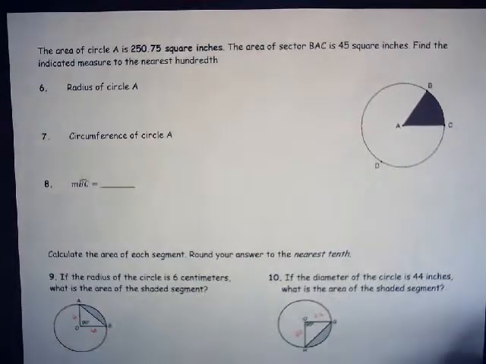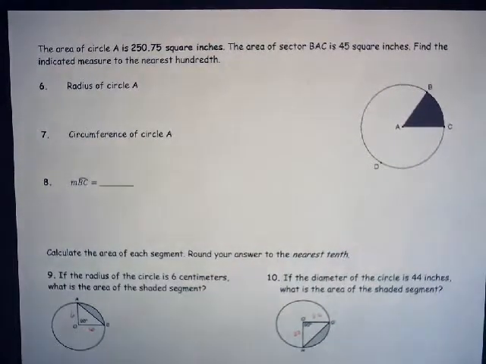Okay, here's the second part to 10.2, 10.3 notes. Ran out of time. I apologize. Had to make this into 2 segments. So let's finish up then.